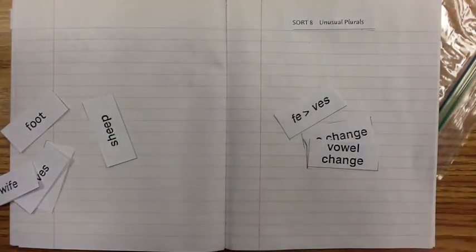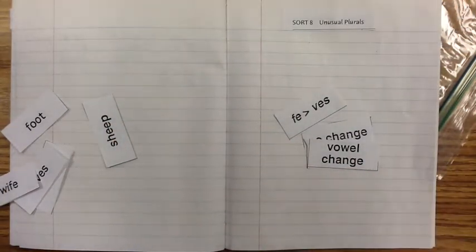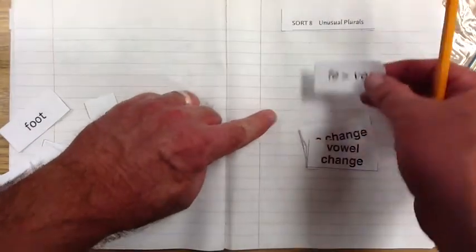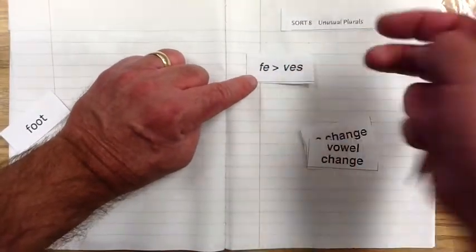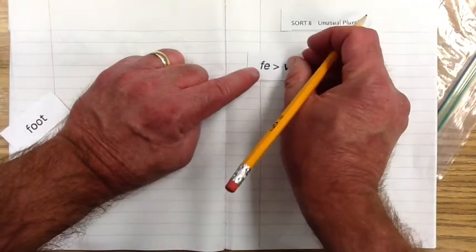And this is what we'll be dealing with today, these unusual plural nouns, or these irregular nouns.